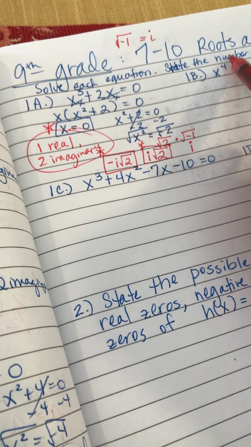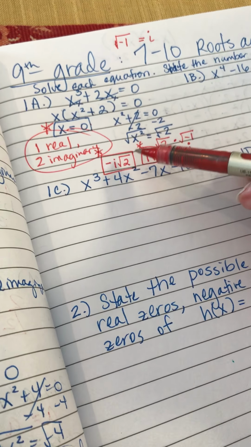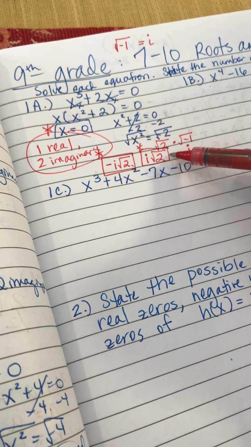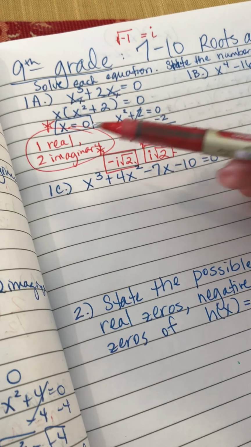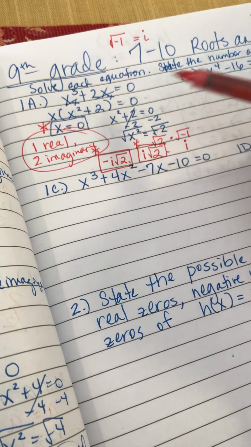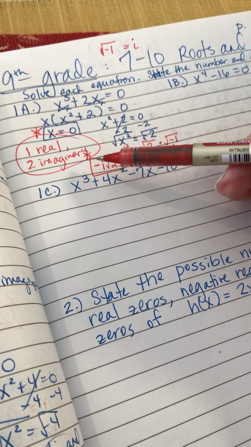Because it wants to know what the solutions are. So your solutions are 0, negative i square root of 2, and positive i square root of 2. One of them is real, 2 are imaginary. And so then you would be finished with this problem.